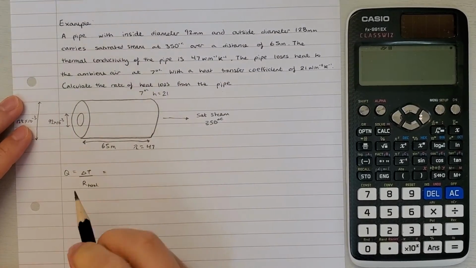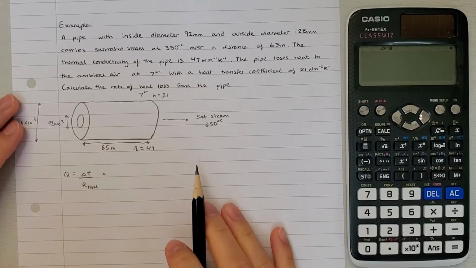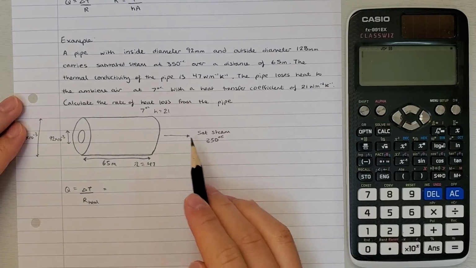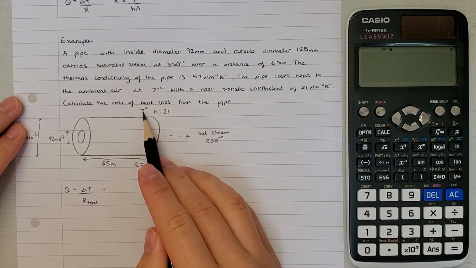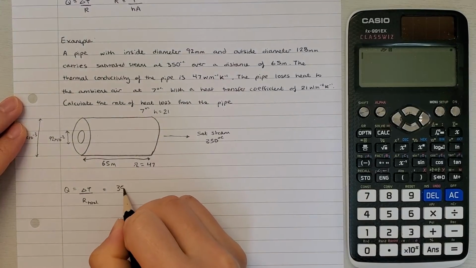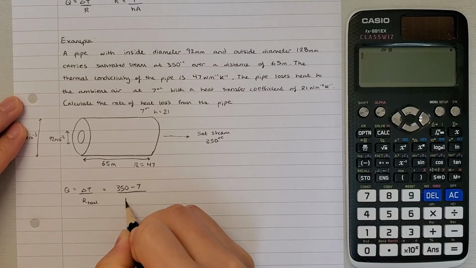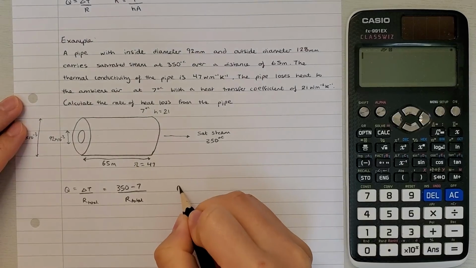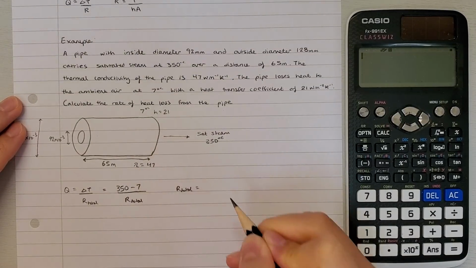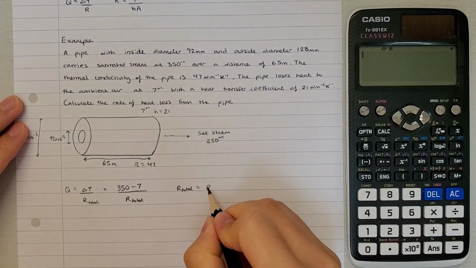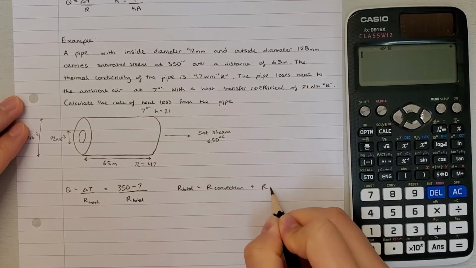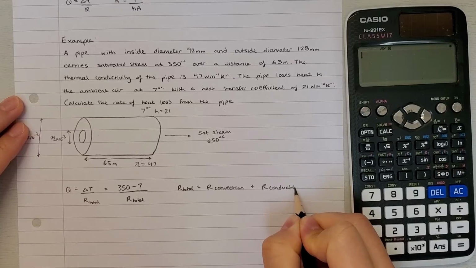The change in temperature we're given is 350 degrees for the saturated steam and 7 degrees for the ambient air, so 350 minus 7 over R total. R total is the resistance from convection plus the resistance from conduction.